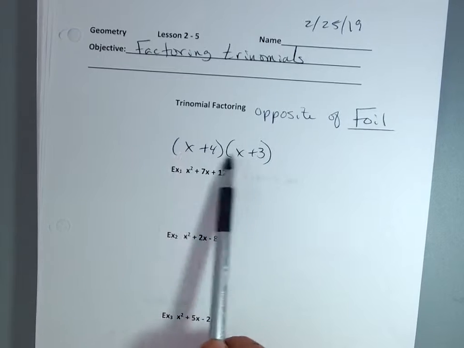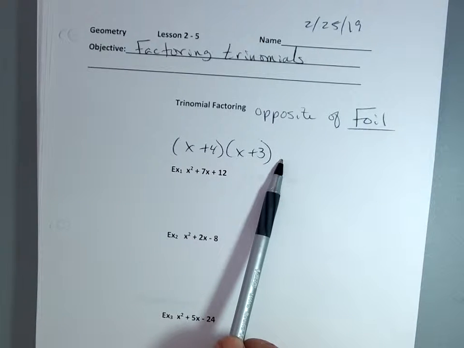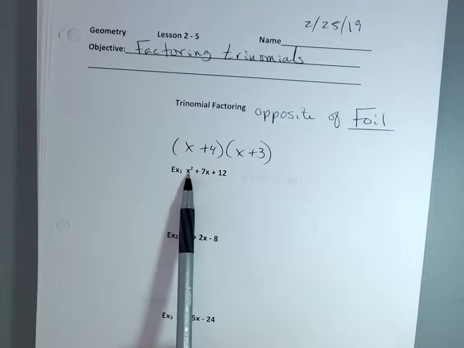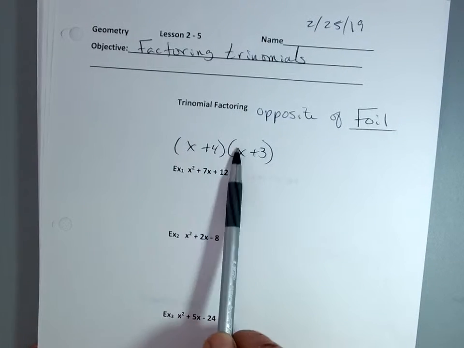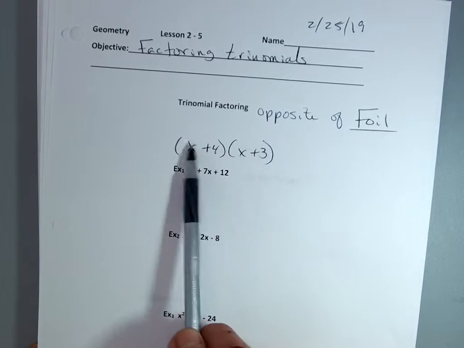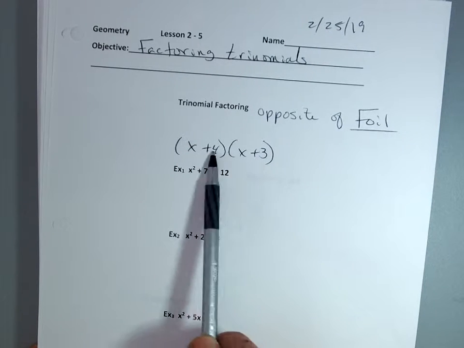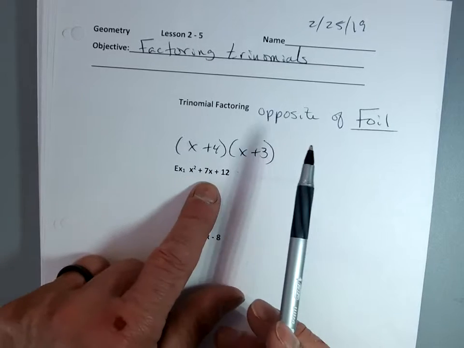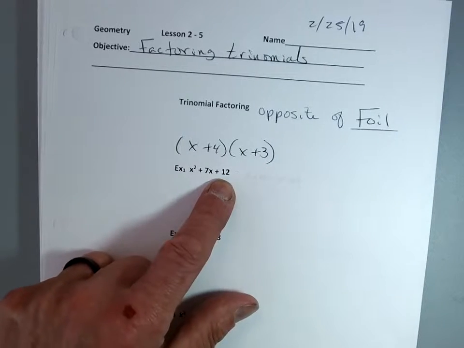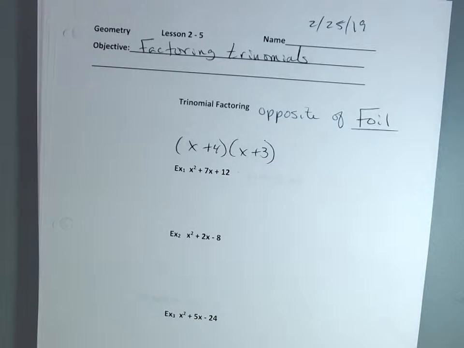These two problems, x plus 4, x plus 3, is the exact same thing as x squared plus 7x plus 12. The difference is this one's been multiplied out, right? The x times 3, 4 times x, 4 times 3. And you simplify it and you do get x squared plus 7x plus 12. So they're the same problem, just a different form. Does that make sense? Okay.